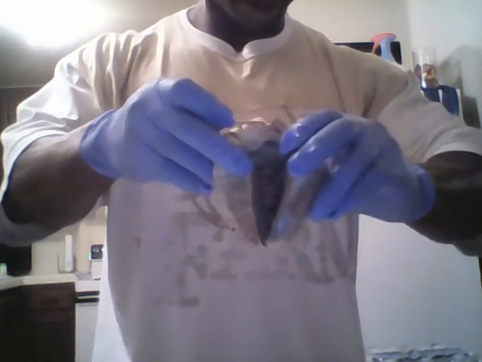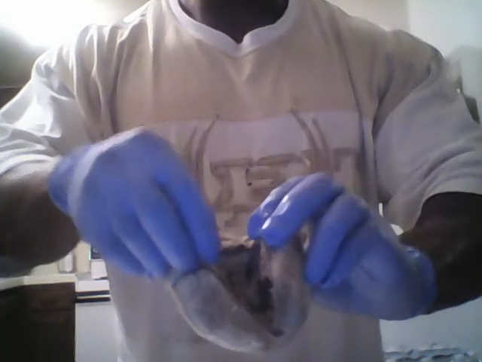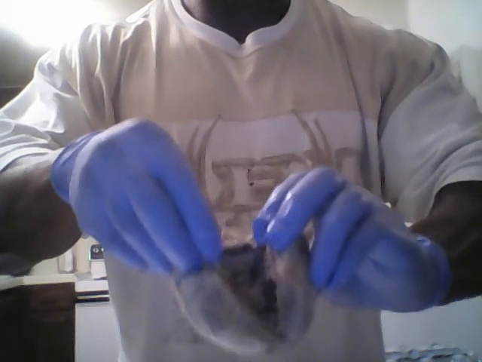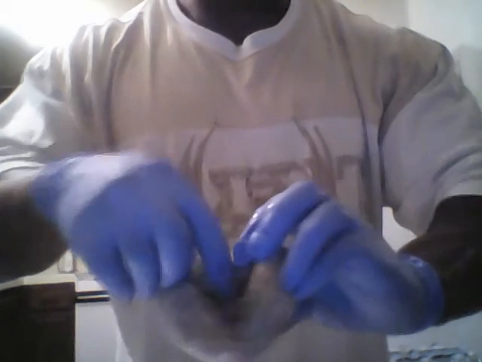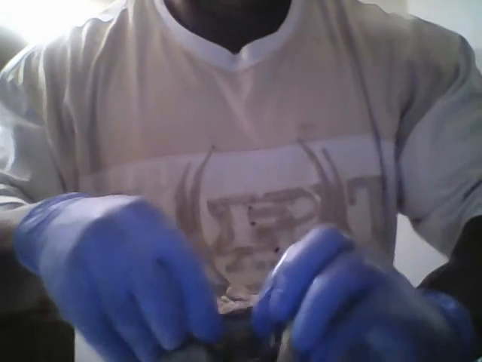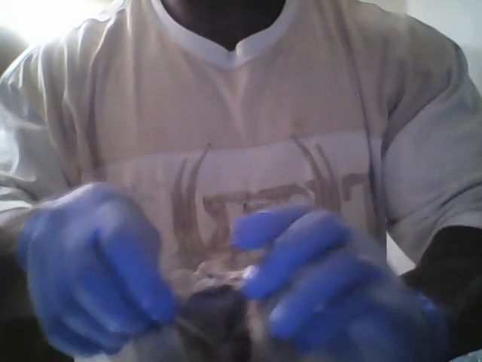Then, like I mentioned, the chordae tendineae. The chordae tendineae are attached close to the bicuspid valve. You can't really see that much, but they're pretty much close together, right on the side right here.